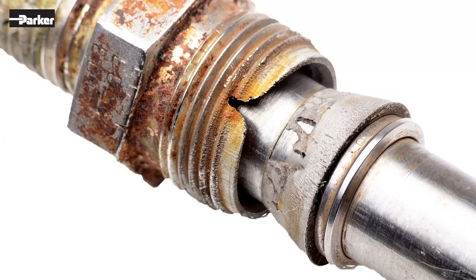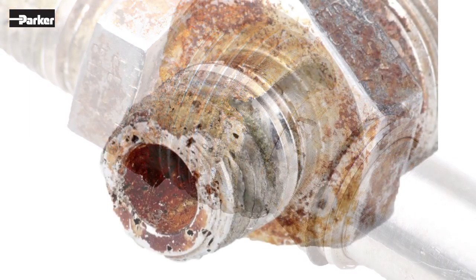Both 316 and 6MO belong to the same family of alloys, the austenitic stainless steels, very well known for their excellent balance between mechanical properties and corrosion performance. By increasing the levels of molybdenum, or Mo, we significantly improve the resistance to pitting, crevice and microbial corrosion.